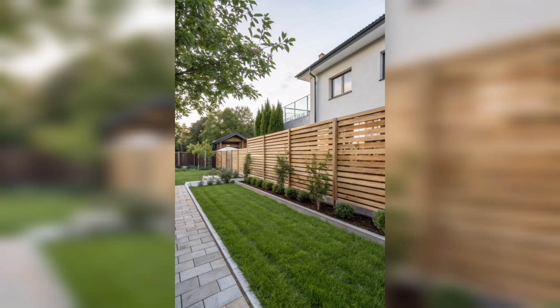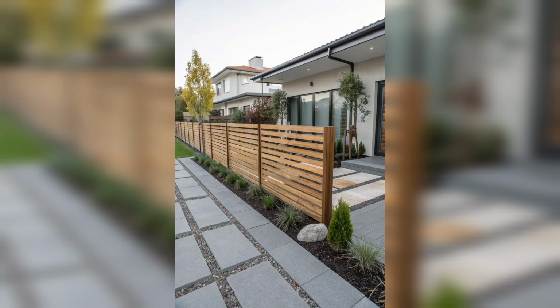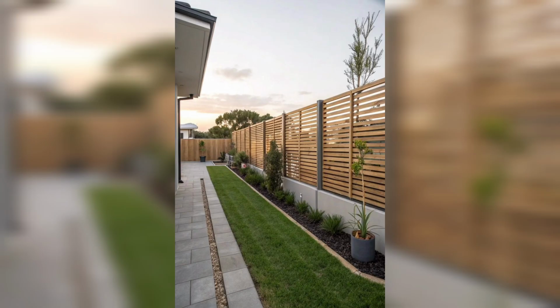There are many ways to frame your front yard without relying on a standard fence.